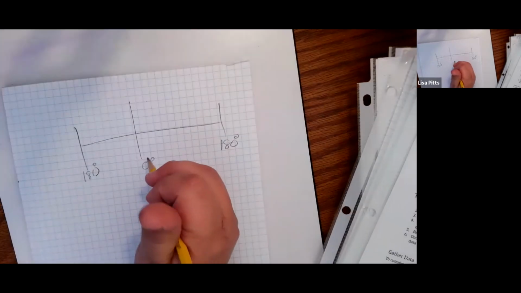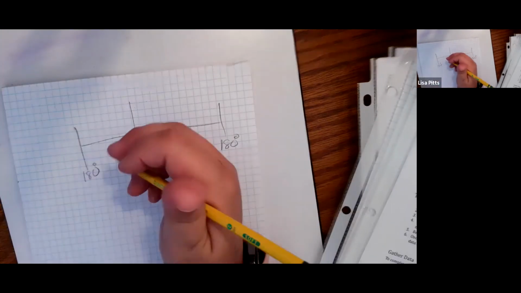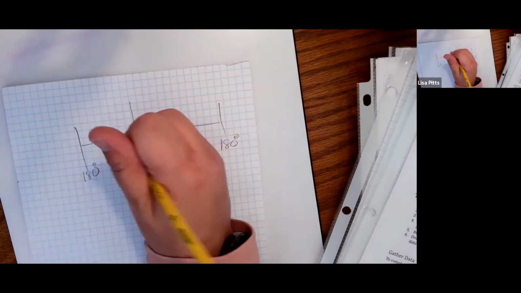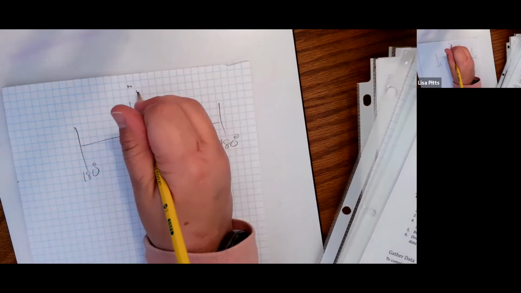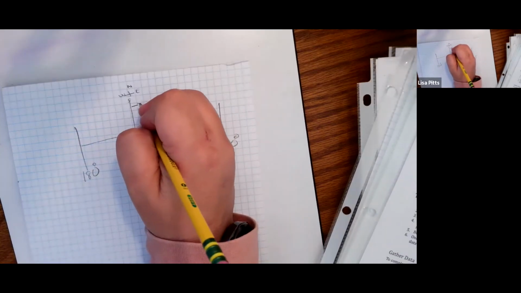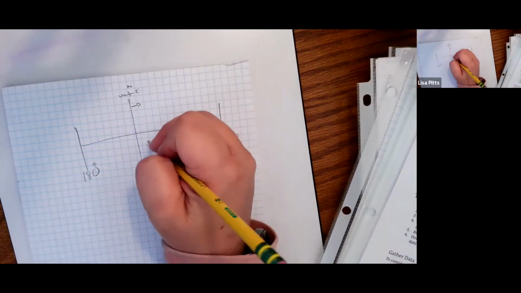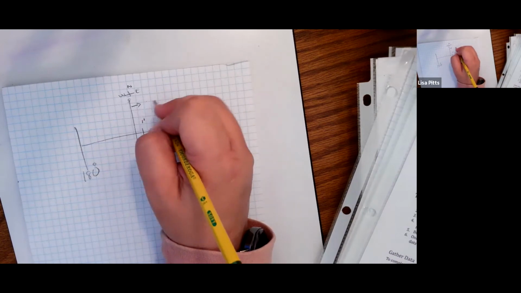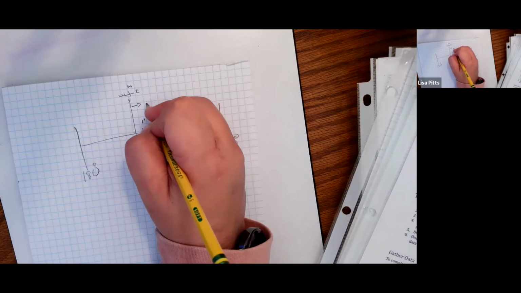All right, so it says that it's noon where I am, and my friend is located 1 degree to the east of me. So that means they're over here, and it's only 1 degree. And anytime I go this way, I'm going to add time.